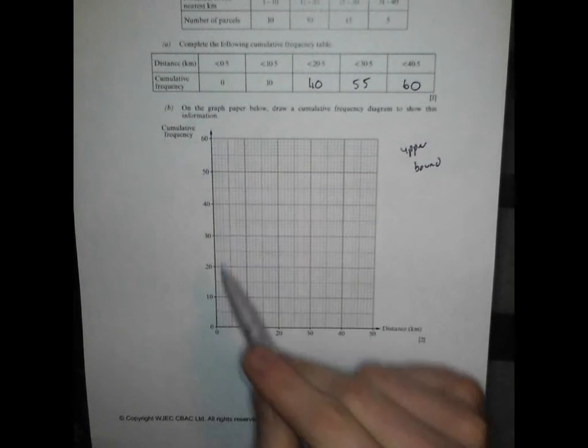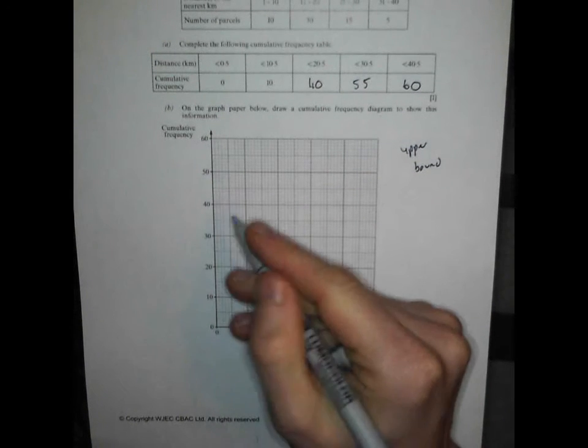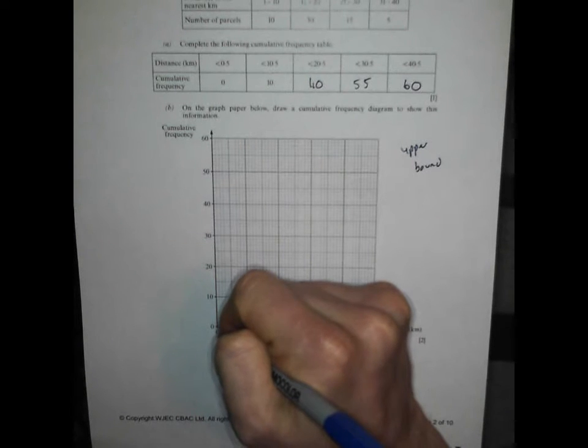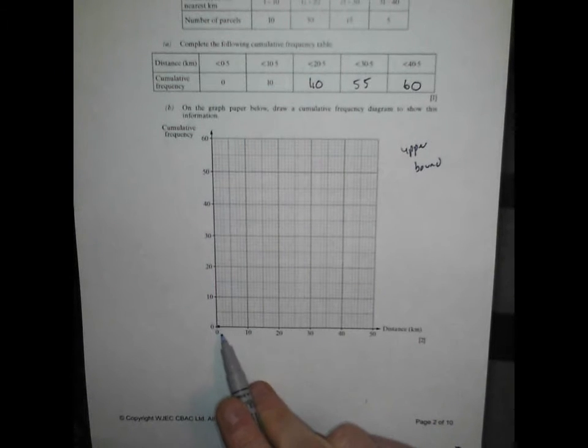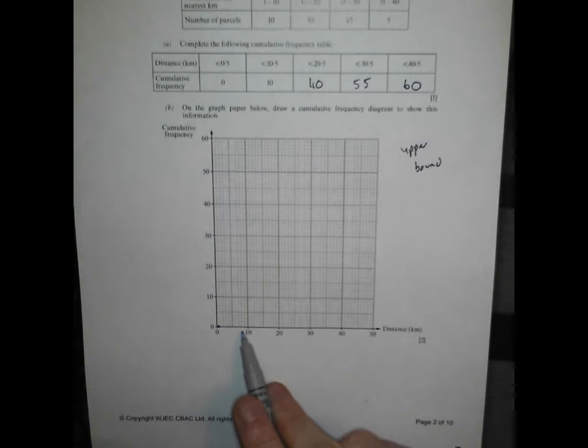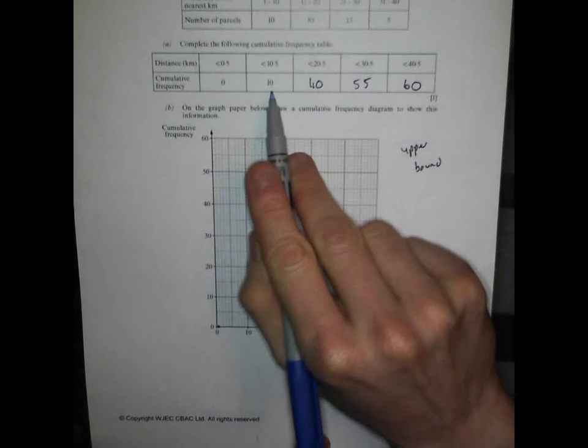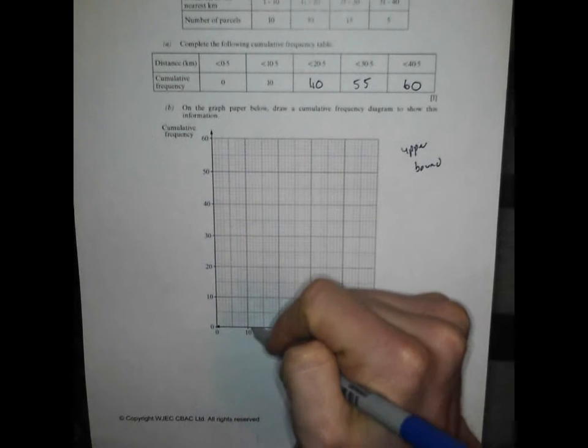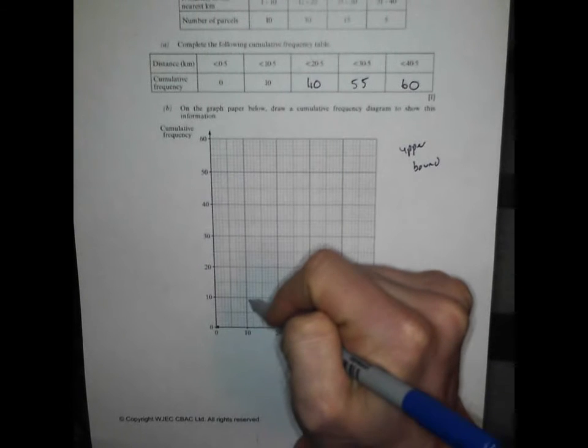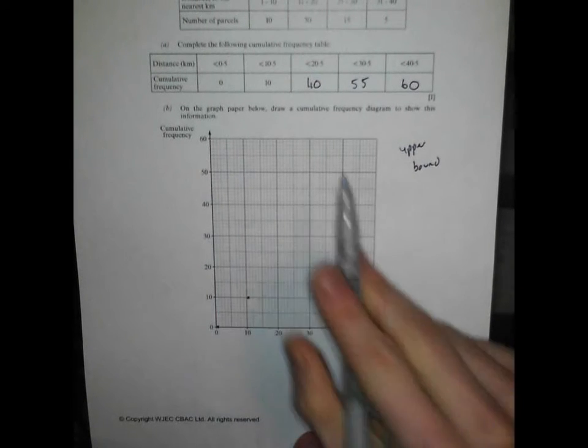Okay, here we go. So we have got a distance of 0.5 and a cumulative frequency of 0. So let's mark that down there. Just checking my scale, there are 10 squares, so each little square is 1. A distance of 10.5, so let's find that first, and that's got a cumulative frequency of 10. Put a little mark there.